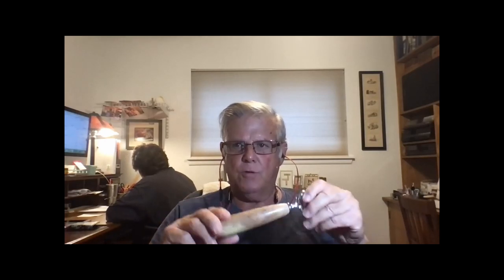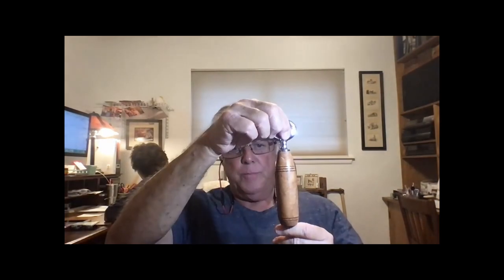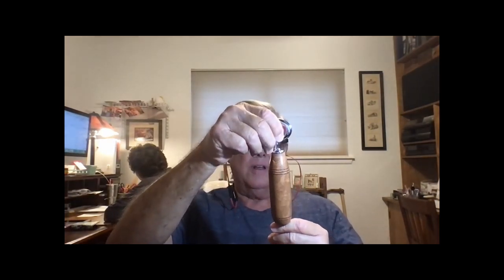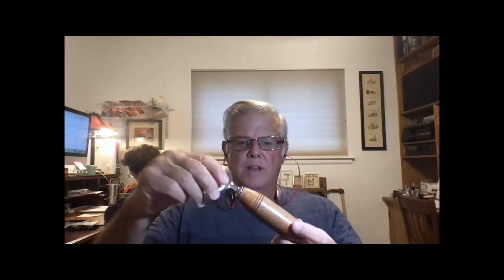I put several coats on these. They look very nice. Thank you. Nice and smooth. I've got one where I burned in some lines into it. A little bit different. That's an easy technique that gives character. It didn't take long at all to put it in.